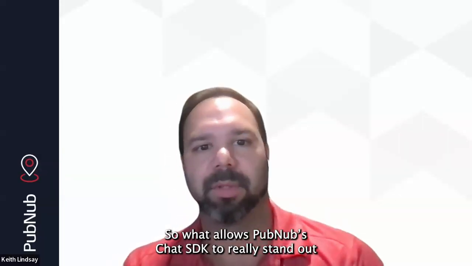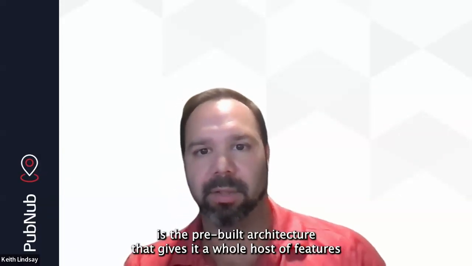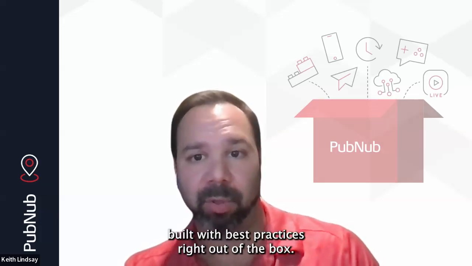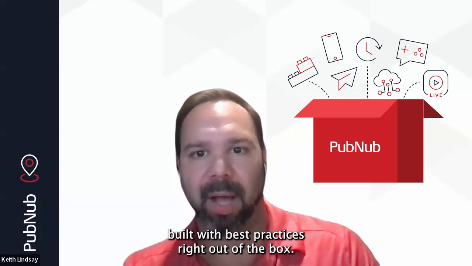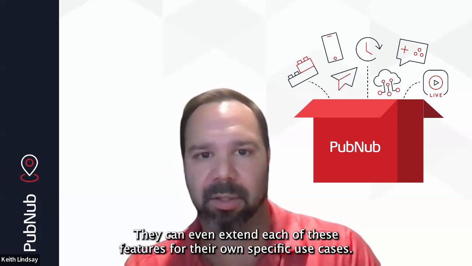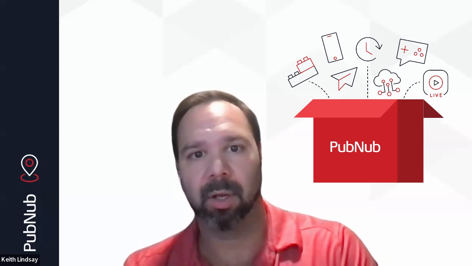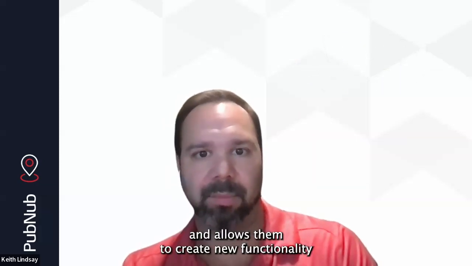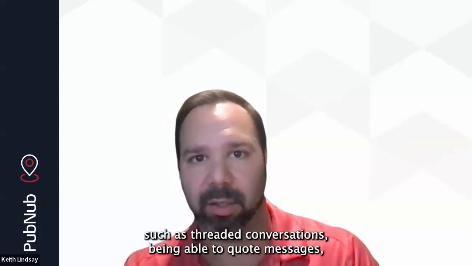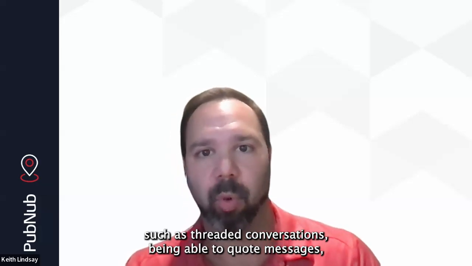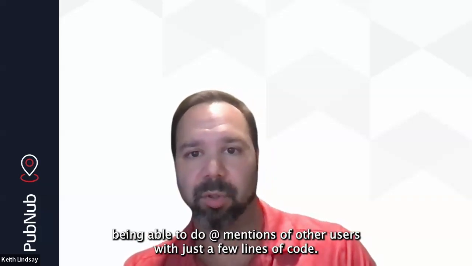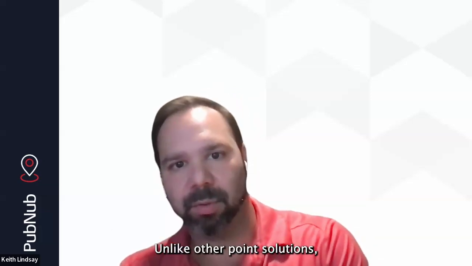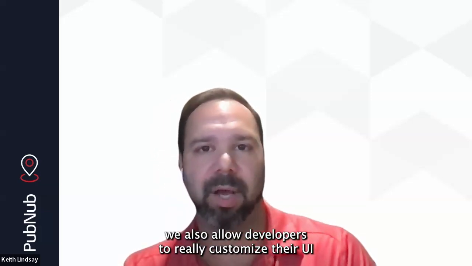So what allows PubNub's Chat SDK to really stand out is the pre-built architecture that gives a whole host of features built with best practices right out of the box. They can even extend each of these features for their own specific use cases. This takes a lot of the complexity of integrating with PubNub out and allows them to create new functionality such as threaded conversations, being able to quote messages, being able to do mentions of other users with just a few lines of code. Unlike other point solutions, we also allow developers to really customize their UI.